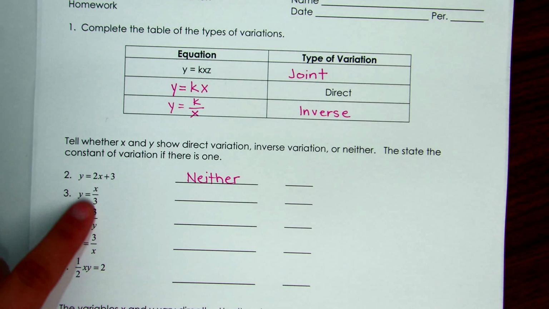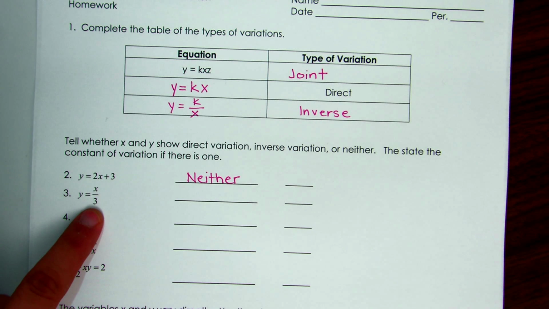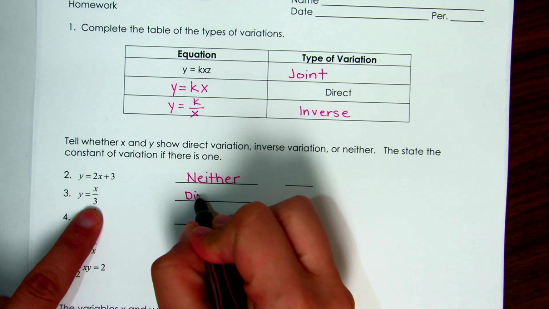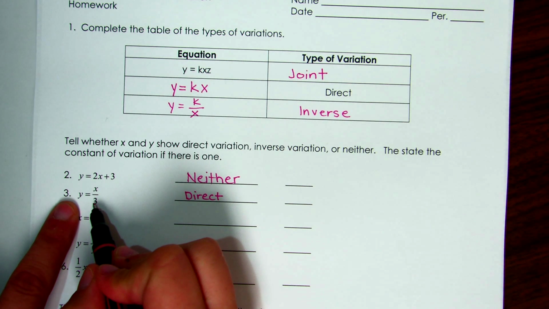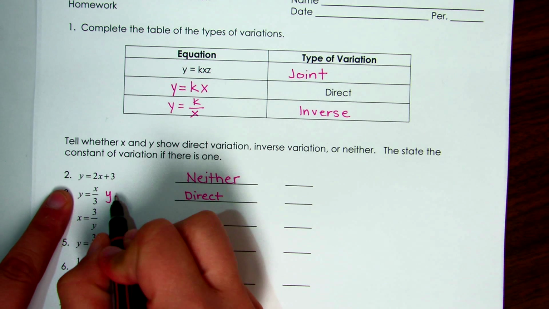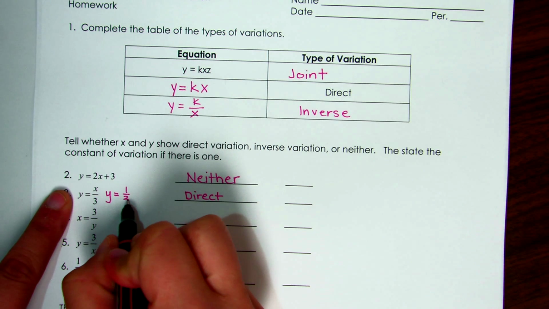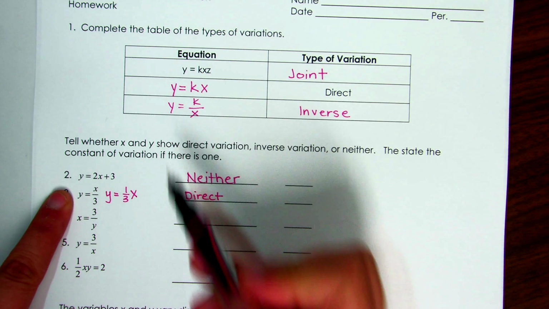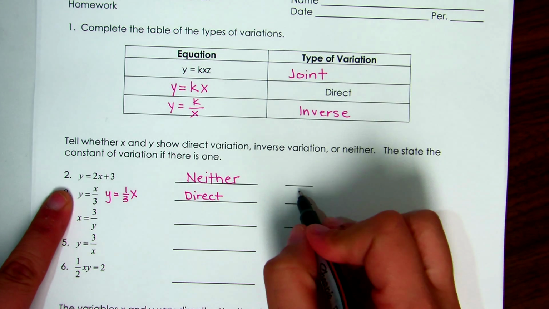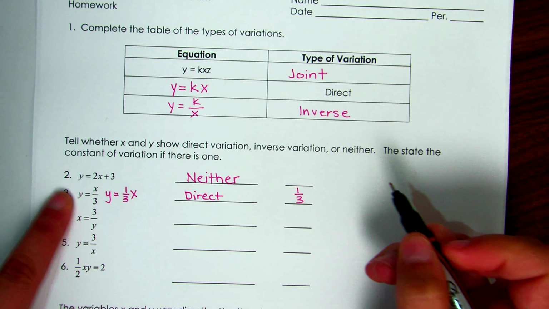The second one, y equals x over 3, is going to be my direct. Although it is a fraction, x is not on the bottom, which means that it's the same thing as y equals 1/3 times x, or y equals kx, making it direct, and making my constant of variation 1/3.